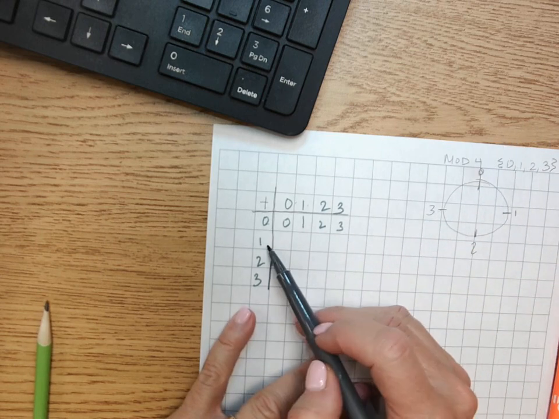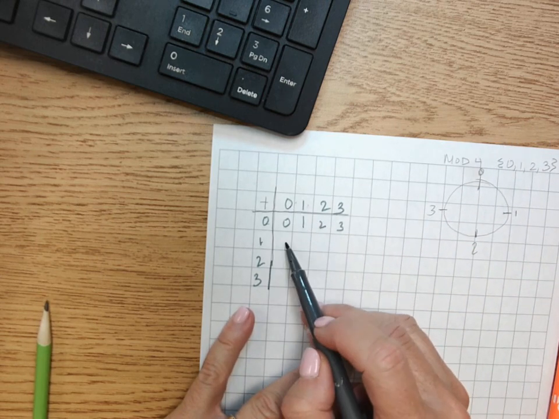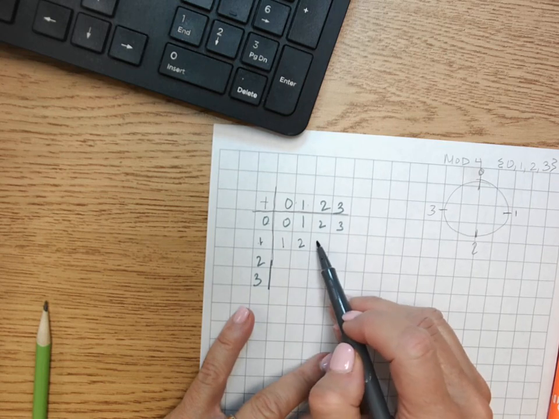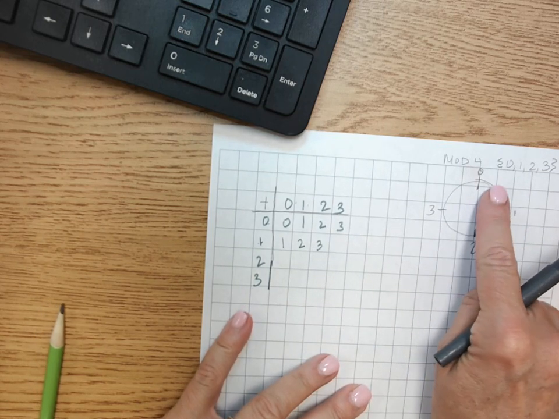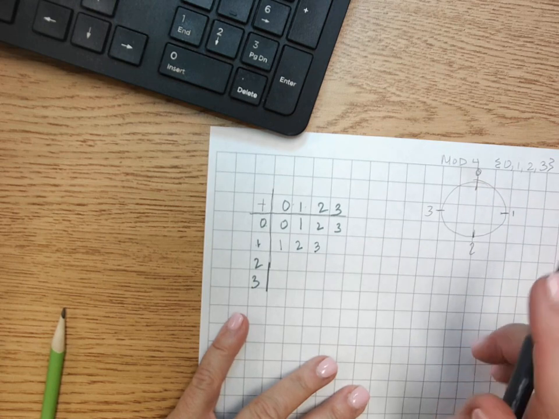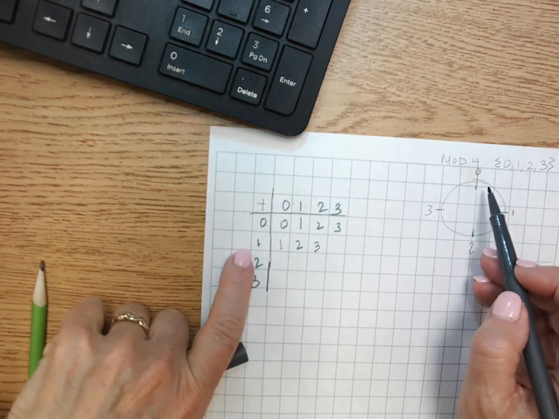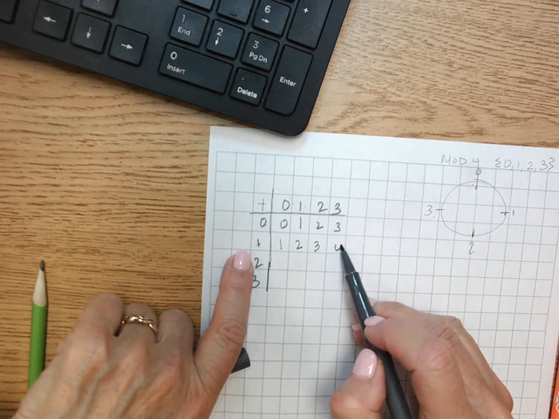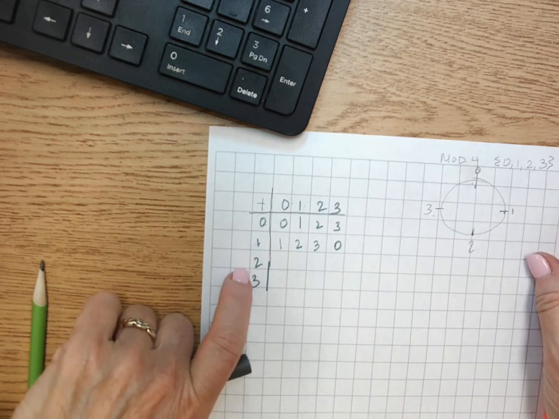This is where it starts to get interesting. 1 plus 0 is 1. 1 plus 1 is 2. 1 plus 2 is 3, but the only numbers I'm allowed to use are 0, 1, 2, 3. So I'm going to use my clock. So it is 1 plus 3. 1, 2, 3. So this row is going to end with a 0. Okay, now I'm going to go here.